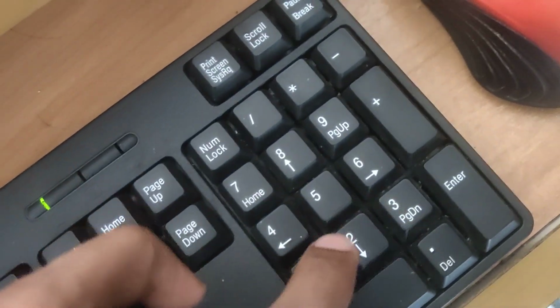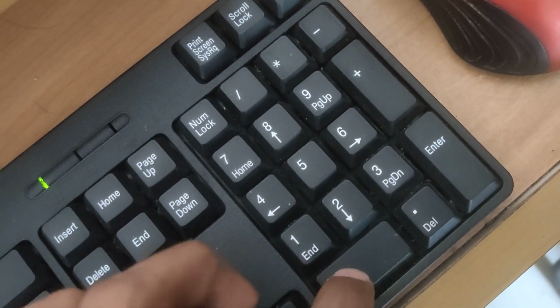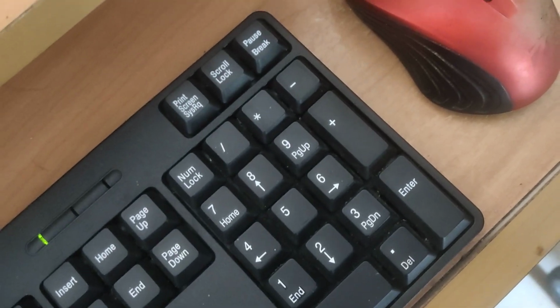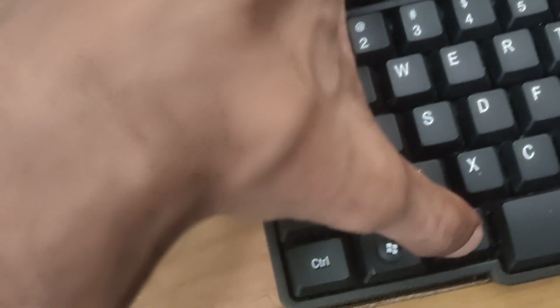At the same time, you must type here 10041. So after typing 10041, you can simply release your finger from this Alt key.